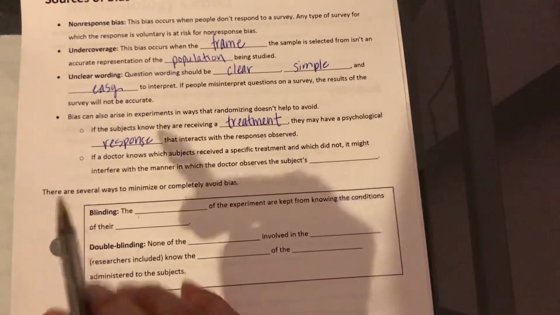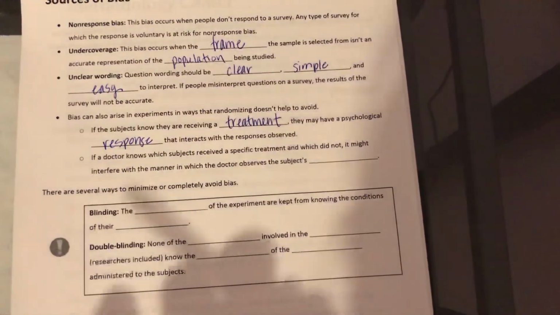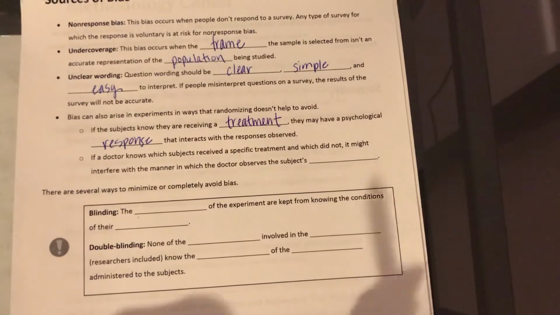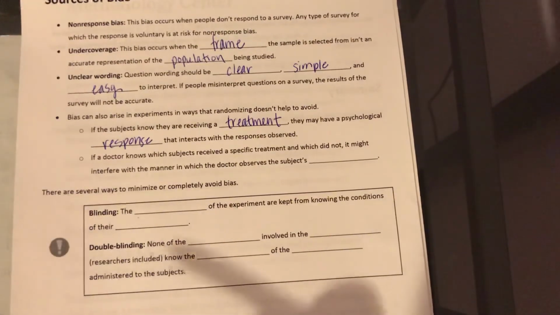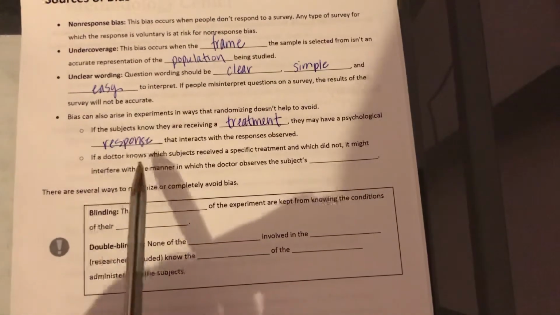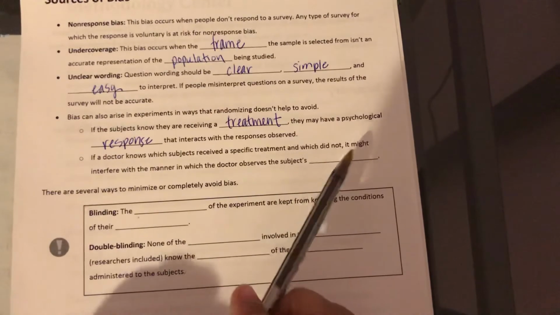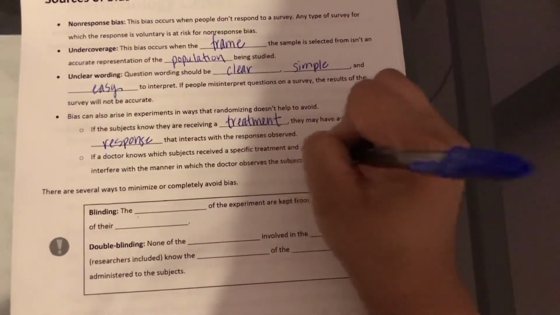Also, if the doctor knows they're administering something, sometimes they might read the results a little bit skewed. So sometimes not even the doctor or the people controlling the experiment know. They don't find that out until later. If a doctor knows which subject receives the specific treatment and which did not, it might interfere with the manner in which the doctor observes the subject's response.